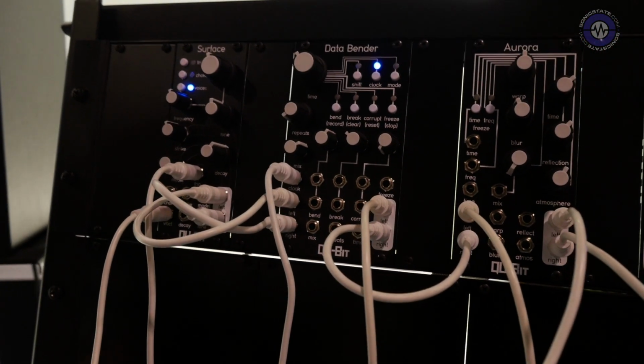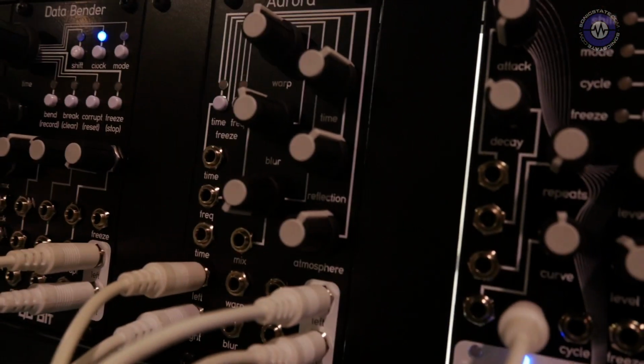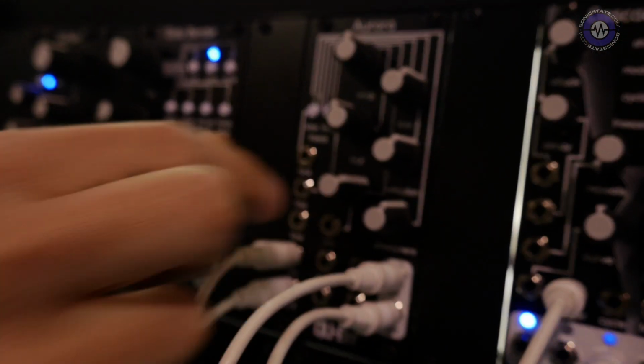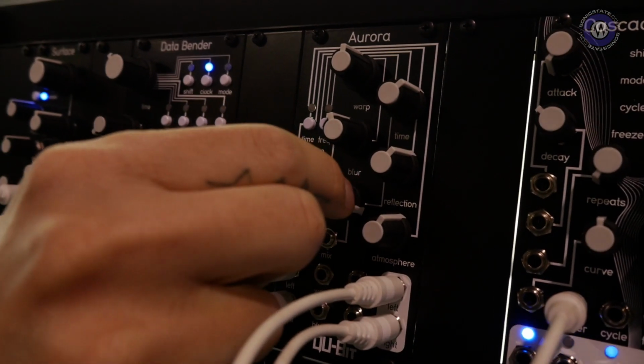So next, let's go over the Aurora. So the Aurora is a spectral reverb. What's really cool about it is not only is it a really lush sounding reverb, but it has a phase vocoder audio engine, which allows you to do all these really unique spectral transformations of your incoming signal. So we'll bring the mix up right here. You'll hear that algorithm that I was talking about, that really lush reverb.